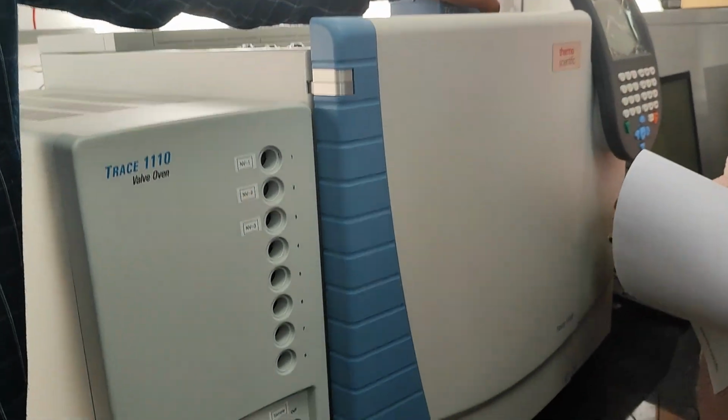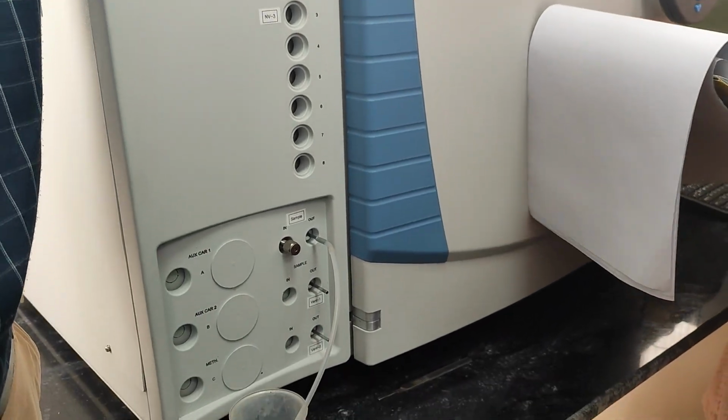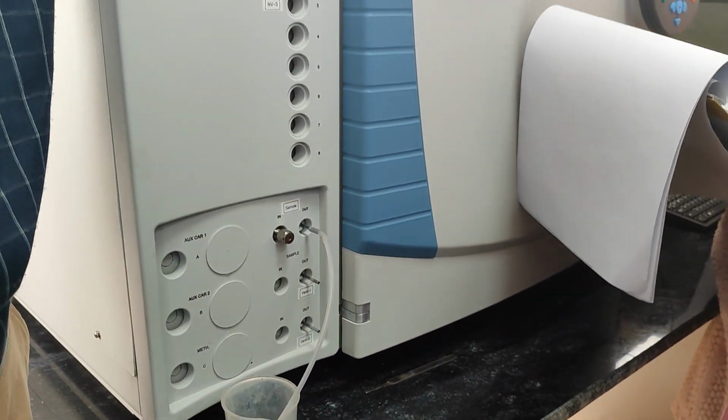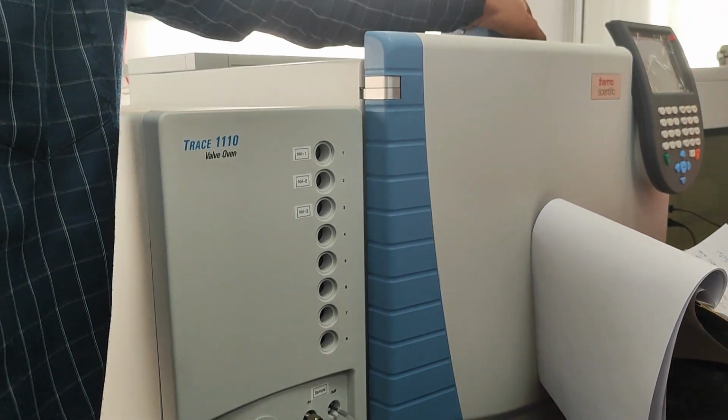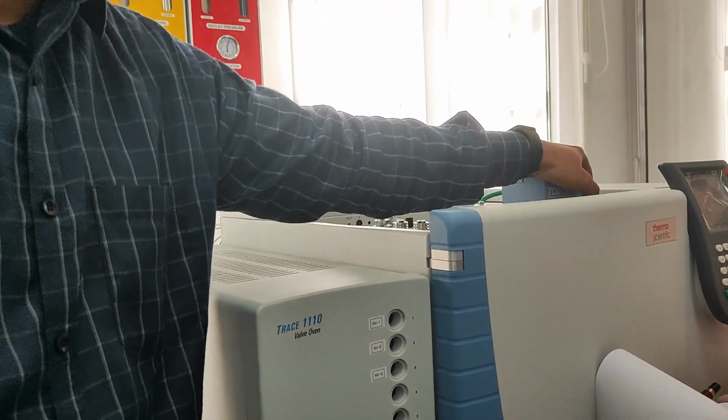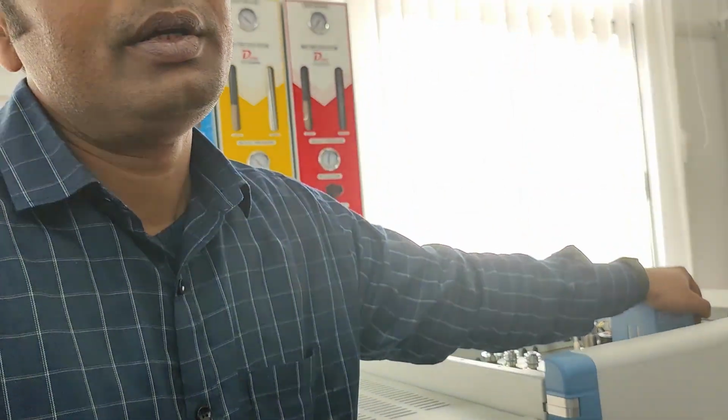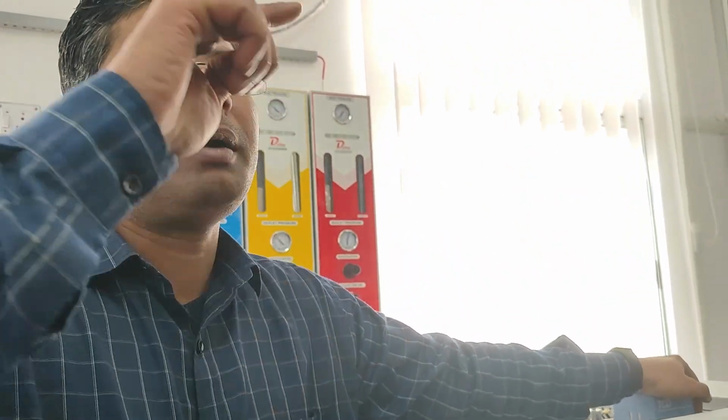We will test first with the 1 ml loop. We will see if there is any peak for 100 ppm hydrogen. No, we are not getting any peak for hydrogen. Okay, we will increase the volume of sample. So we will change the loop to 2 ml. Now we will try with that sample. Now we are getting a very small peak of hydrogen. Okay, 2 ml is okay for that.